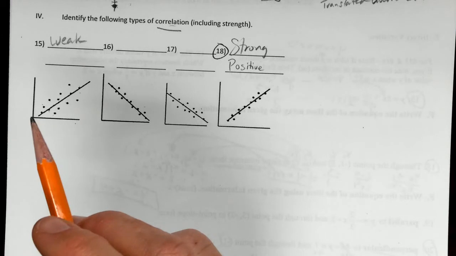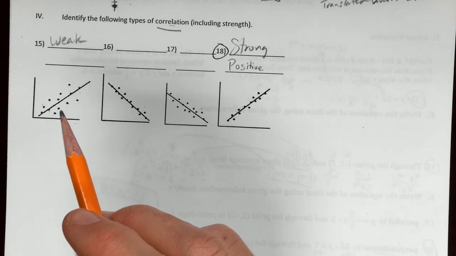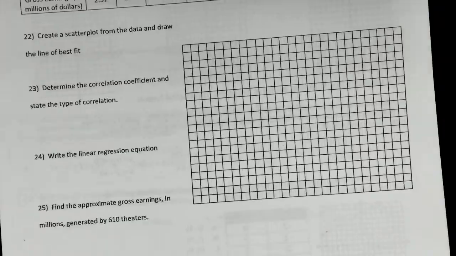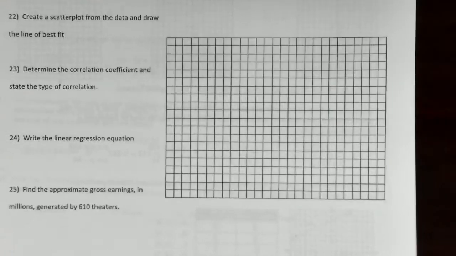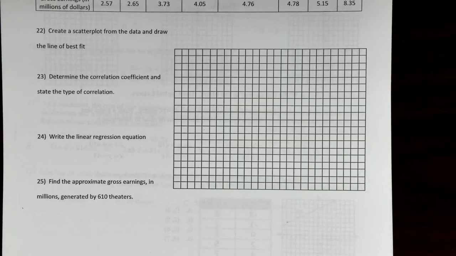Questions on number 18? Anything on the second page? All right, let's go to number 23. Now, number 23, I taught you how to do this in Desmos. What you did is you did a linear regression calculator. Let me pause this video because you knew.